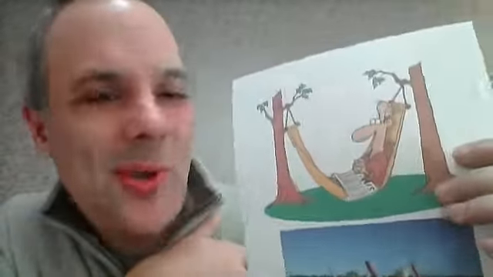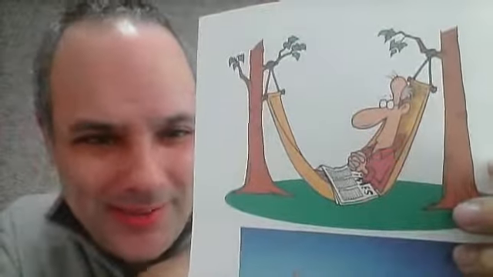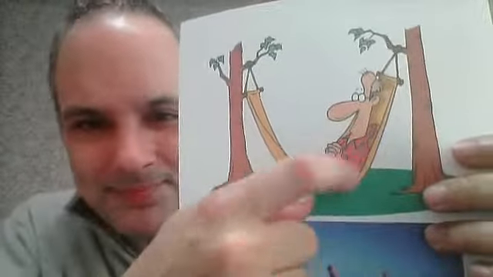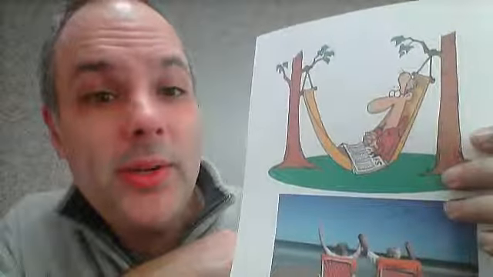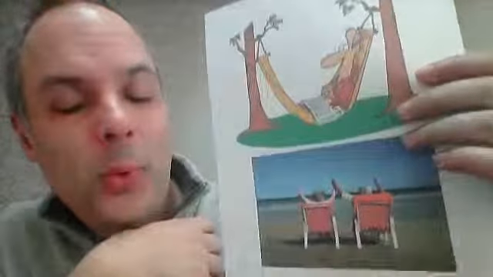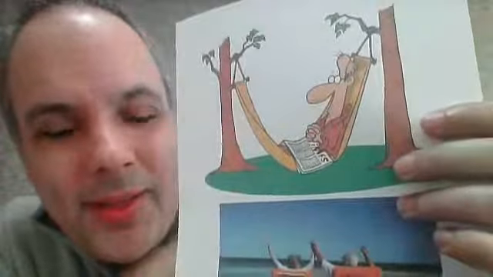And then the next stage is retired. Retired is when you stop working. Say, no more work. So this guy is reading the newspaper in a hammock. He's retired. So you say, my grandpa is retired. Or you say, the verb, you can say, I want to retire when I'm 60. And they're retired too. They're on the beach. And they're saying, yay, we're retired. Okay? So they are in retirement. Or you say, in my retirement, I want to live in California. Like this, okay?